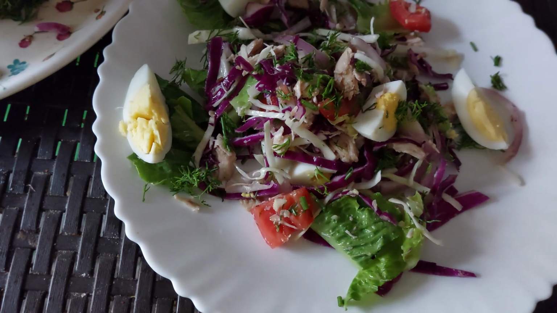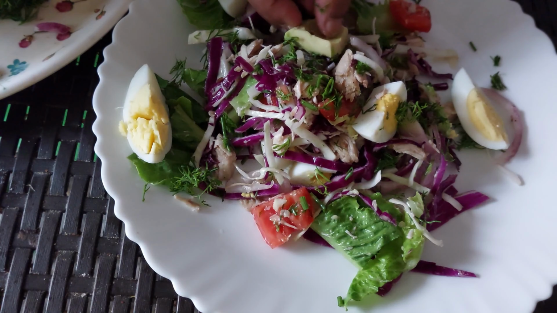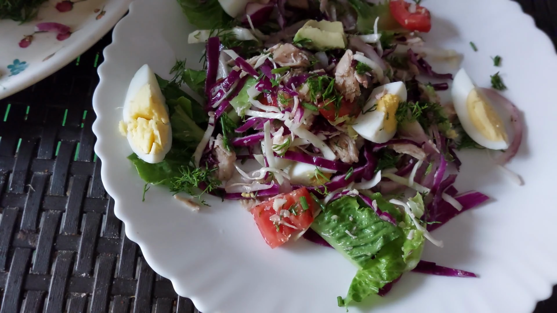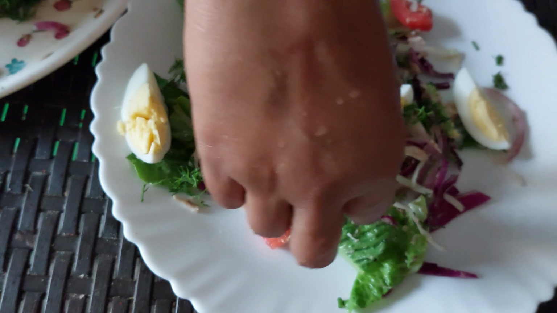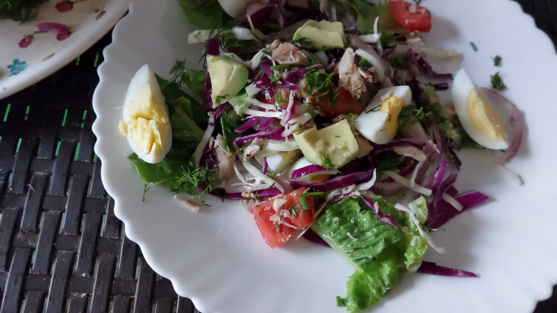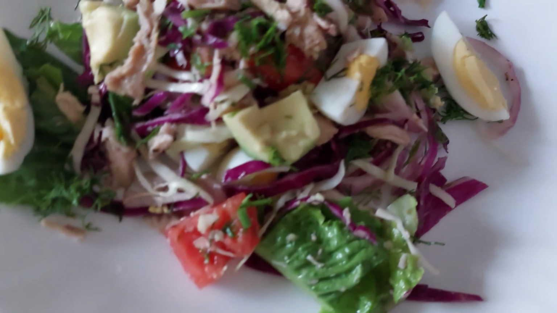However you want to decorate it, but enjoy every bite of chicken salad with the richness of avocado. Enjoy. Thank you so much.